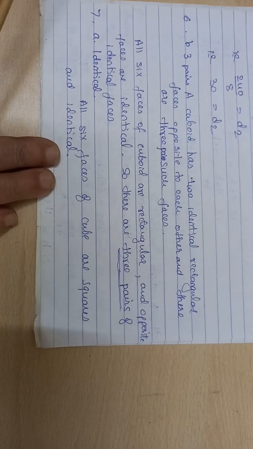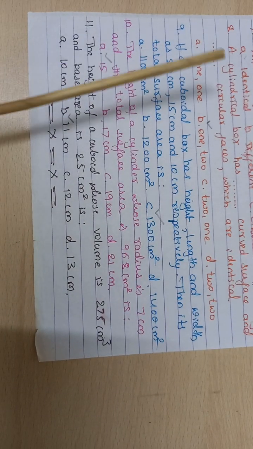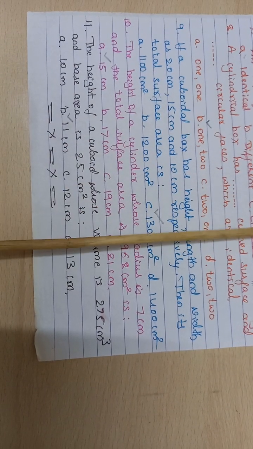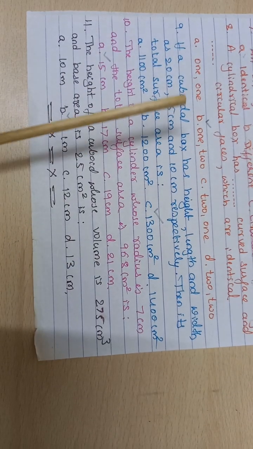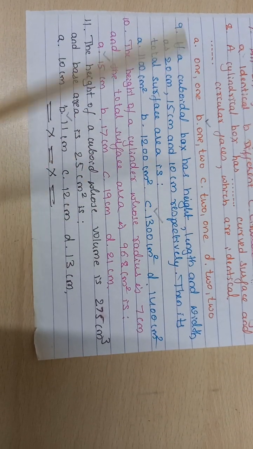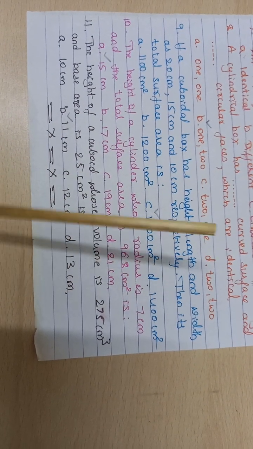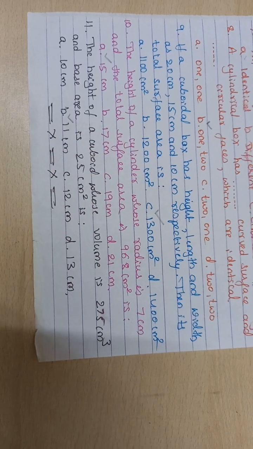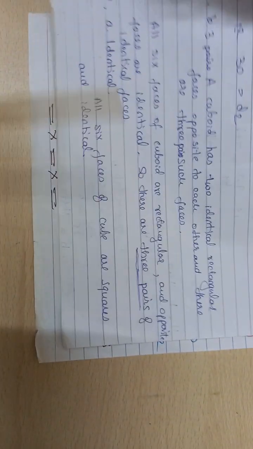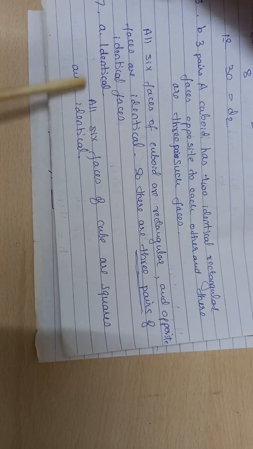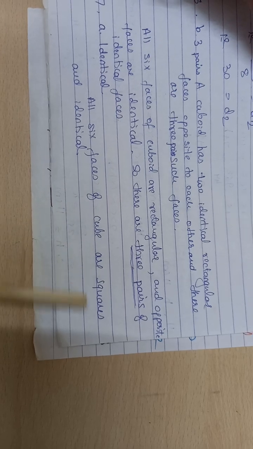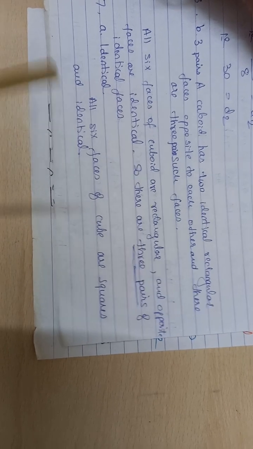Now the 7th question. All 6 faces of a cube are identical. Just you have a cube with you. I have shown you in the class that a cube has 6 identical faces. So identical is the answer. All 6 faces of a cube are squares and identical.